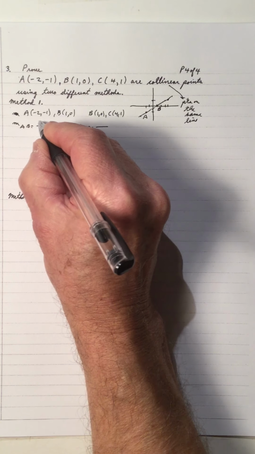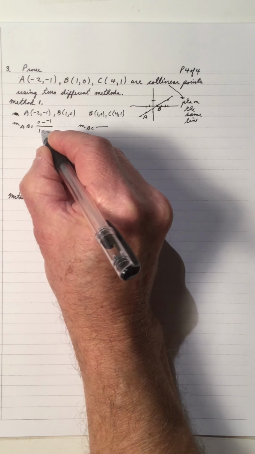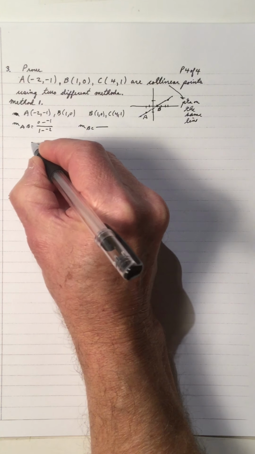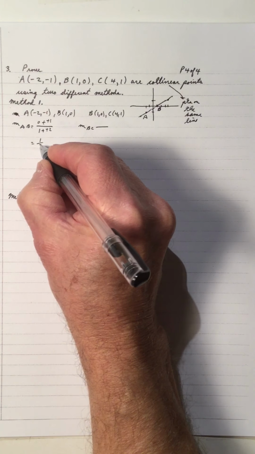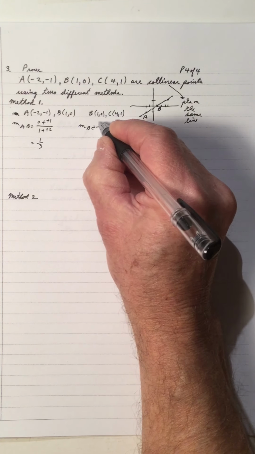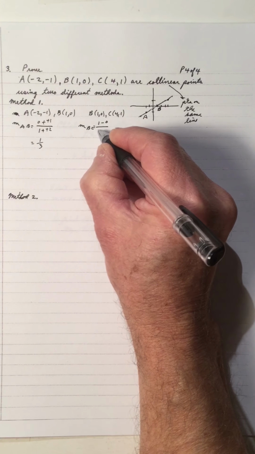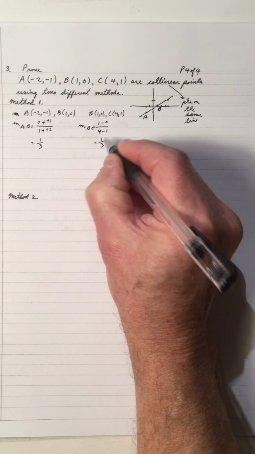So y2 minus y1 over x2 minus x1. Double negative, that's a 1 over 3. And BC is y2 minus y1 over x2 minus x1, 1 over 3.